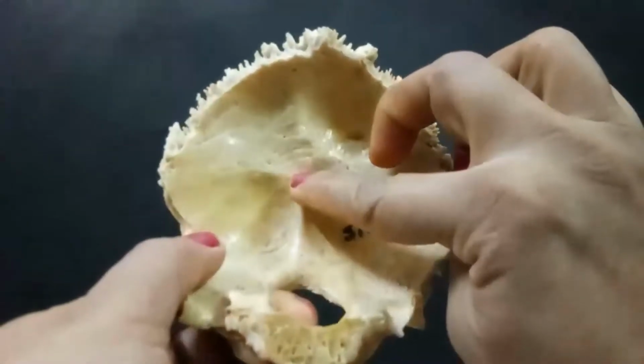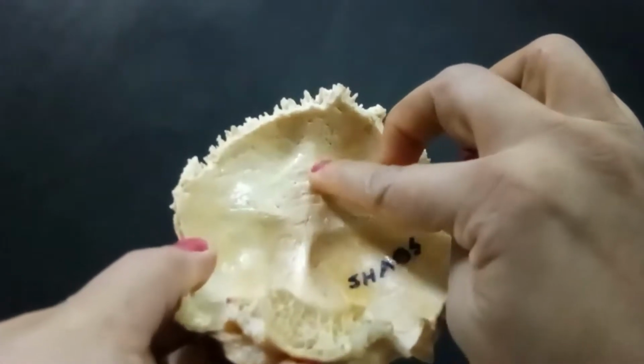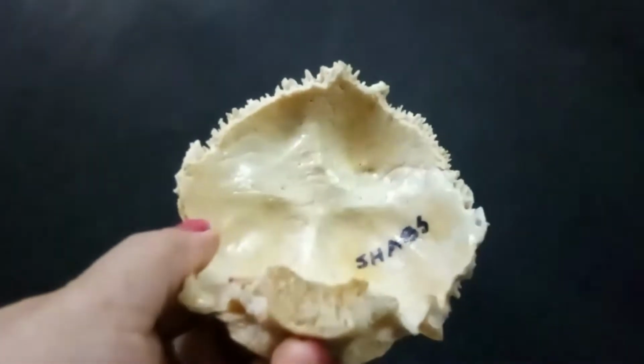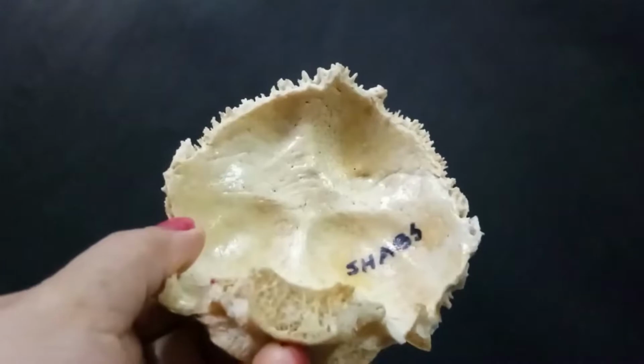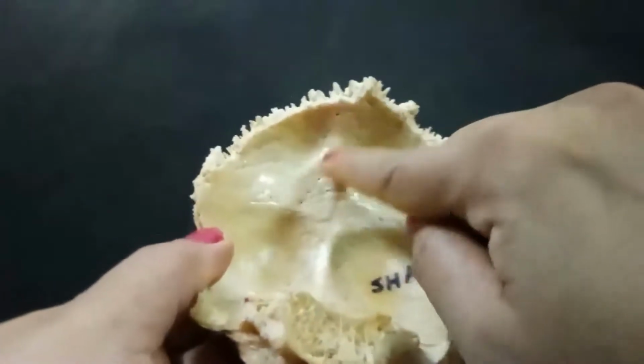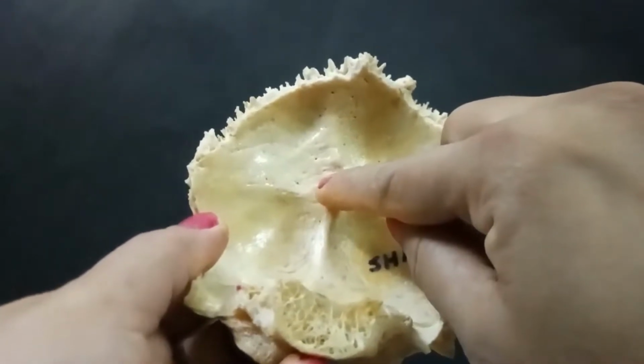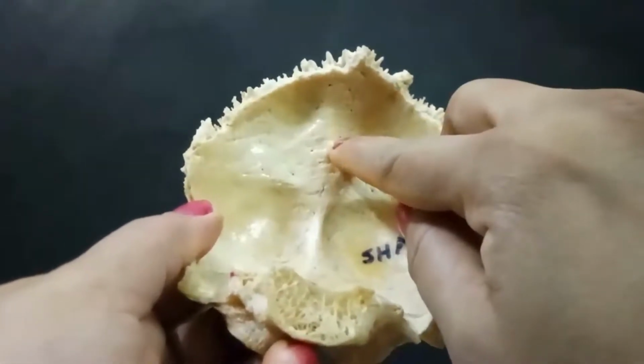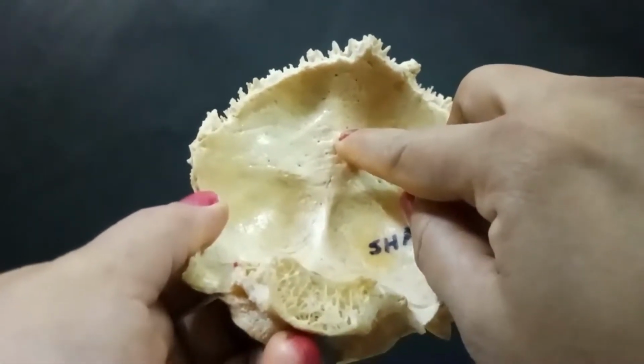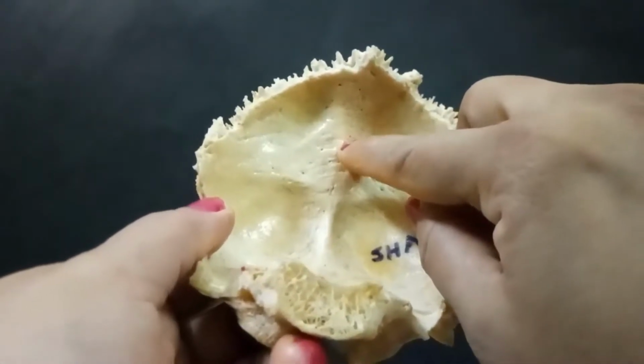From the internal occipital protuberance, a sulcus extends to the superior angle. This sulcus is the sagittal sulcus. This sagittal sulcus will lodge the superior sagittal sinus, that is the dural venous sinus, and the margins of the sulcus will give attachment to the dural fold, that is the falx cerebri.